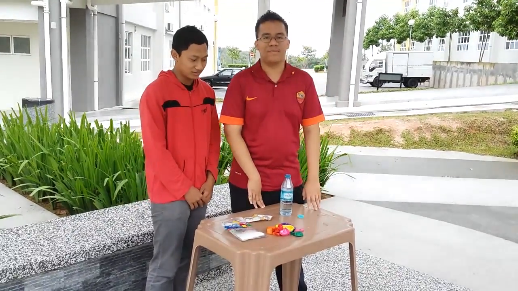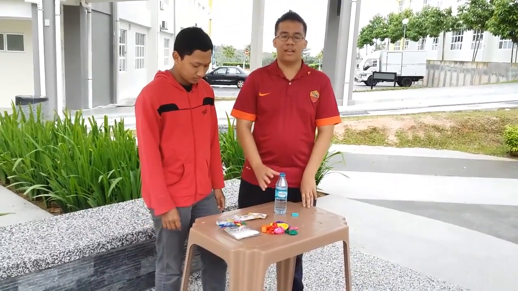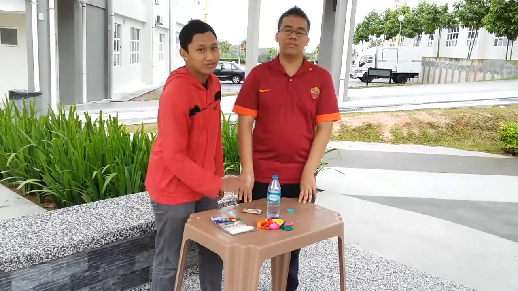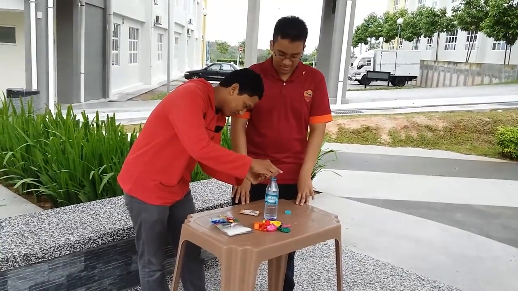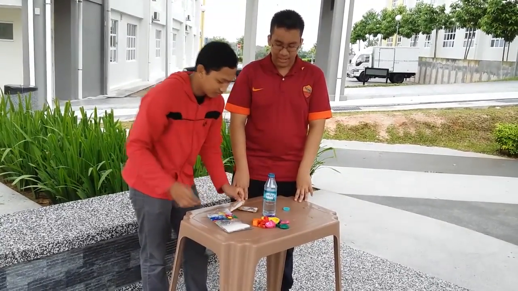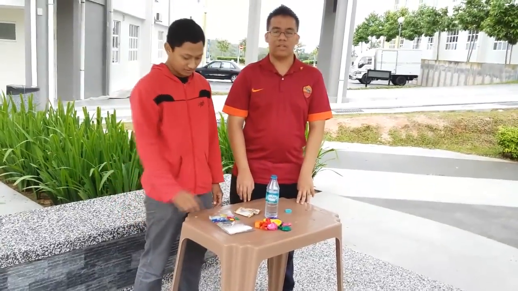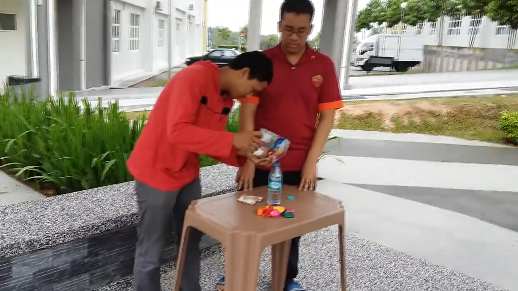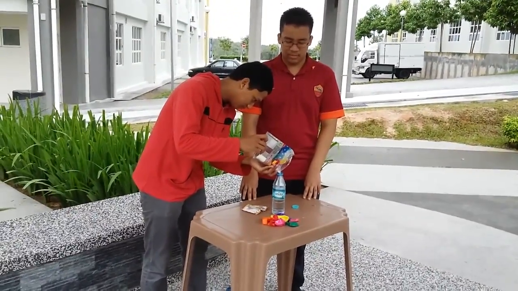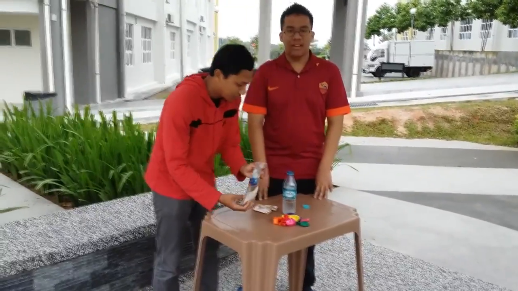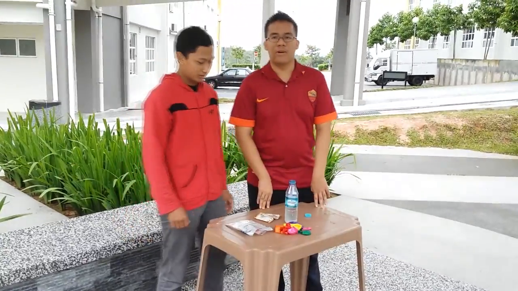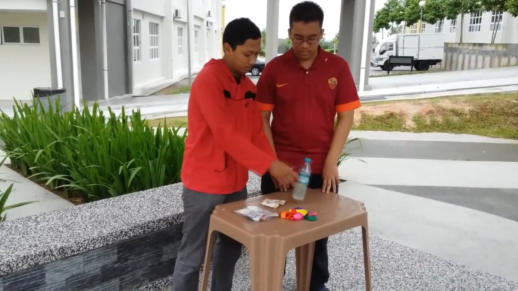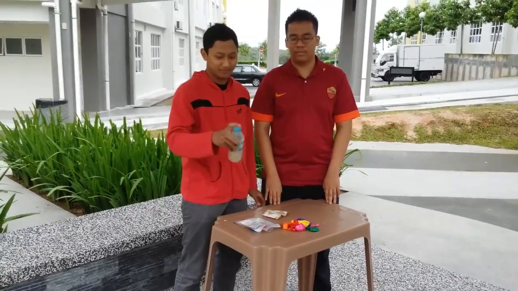Now we're going to perform the experiment. First of all, take your water bottle. Firstly, put yeast in the bottle. Next, we put sugar. And then we insert the water. You can put it beforehand or afterhand. Close the cap and shake well.